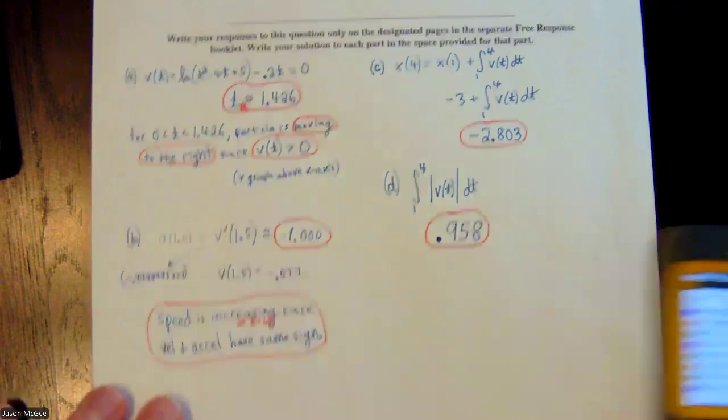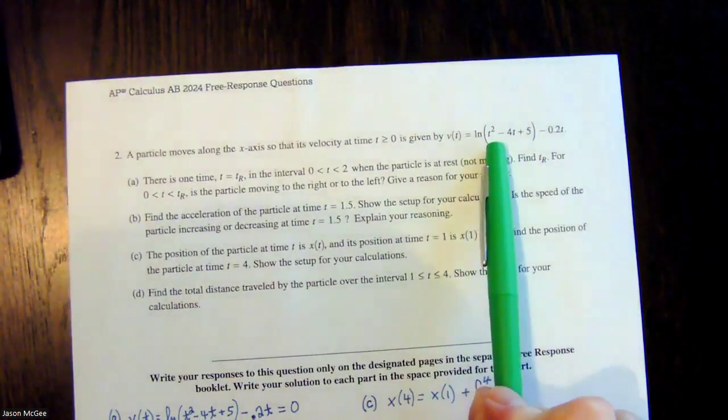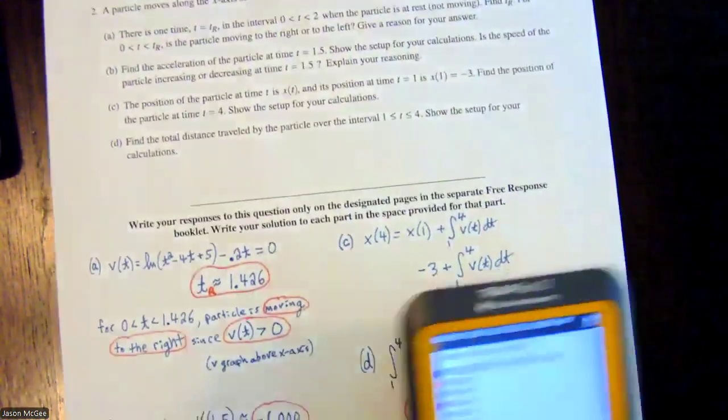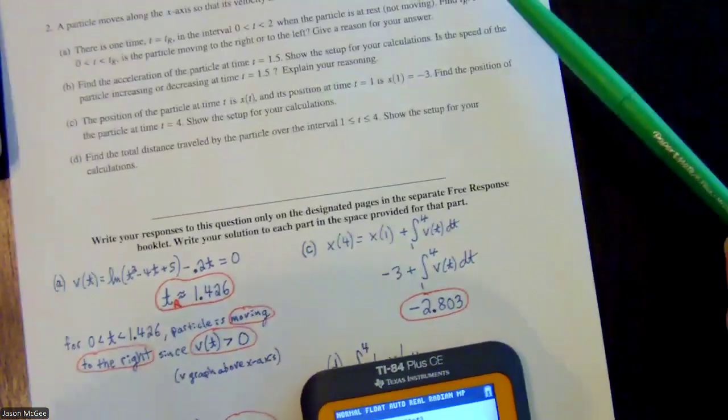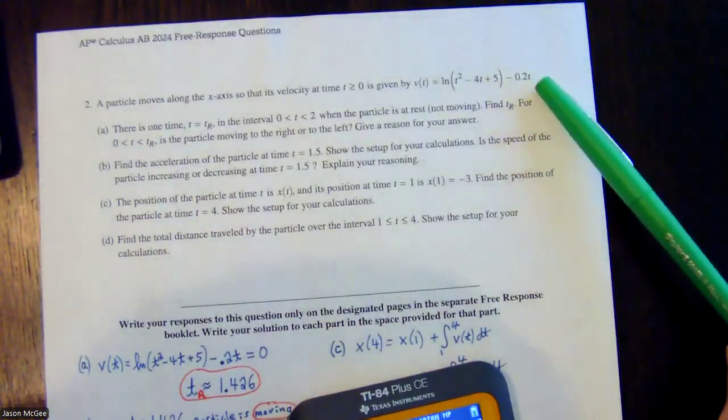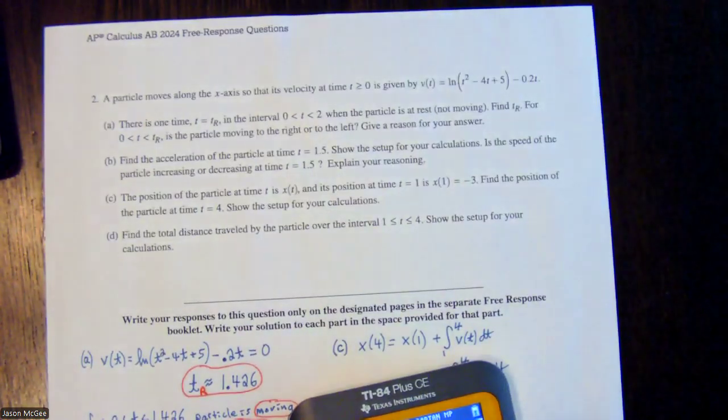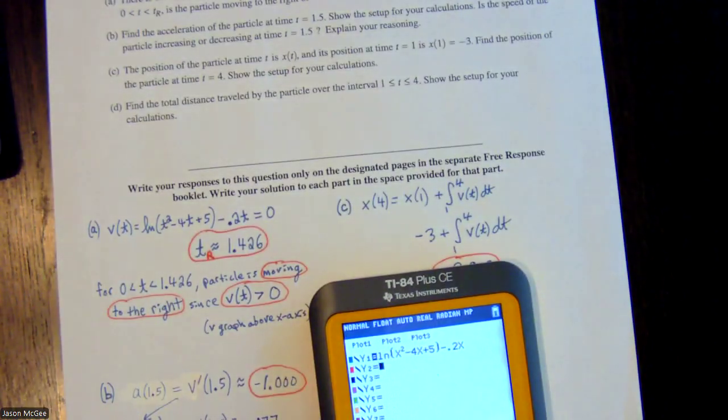All right, so we got this particle and they give us the velocity function. I already typed it into the calculator, and make sure you remember to enter in that minus 0.2t there, so like this, their whole velocity function. So I got that in my calculator. That's kind of like what the graph looks like right there.